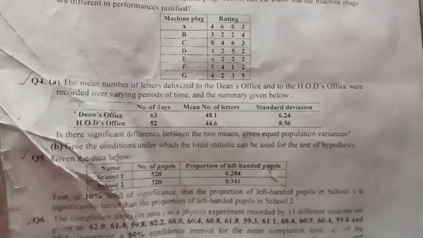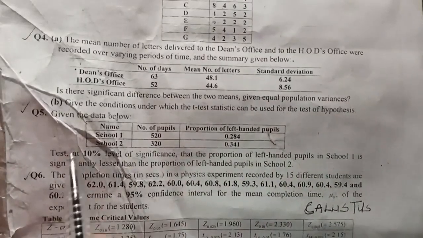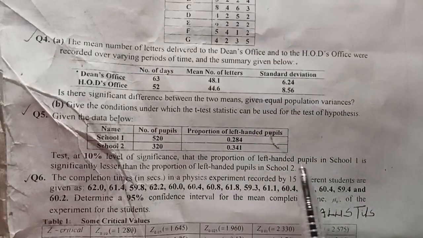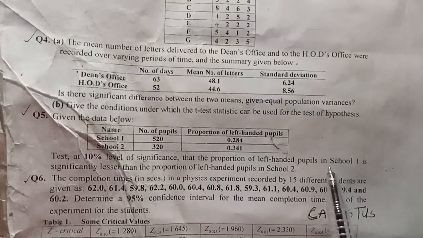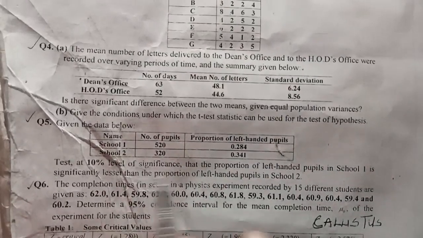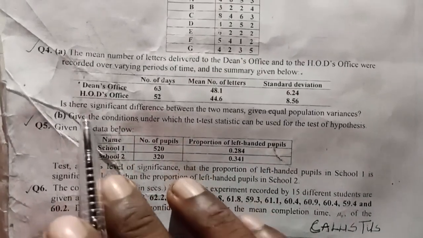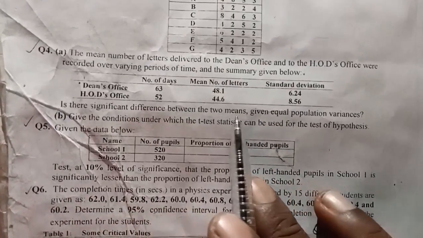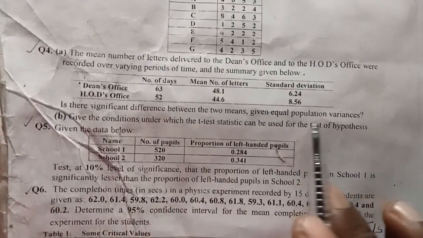So having gotten that, what's the question? The question says, is there a significant difference between the two means given equal population variances?